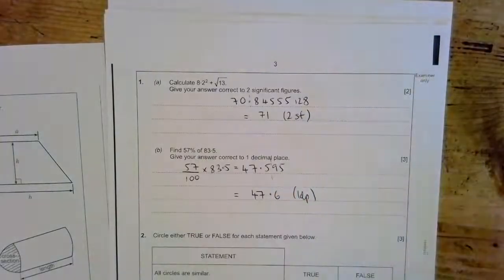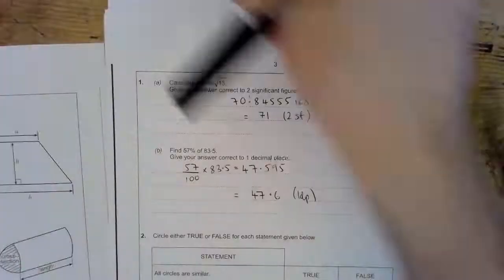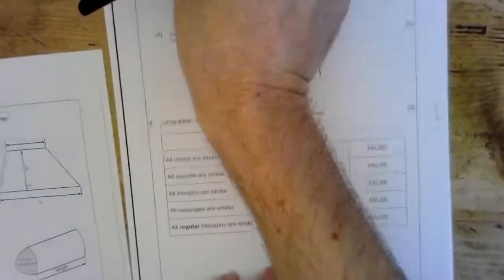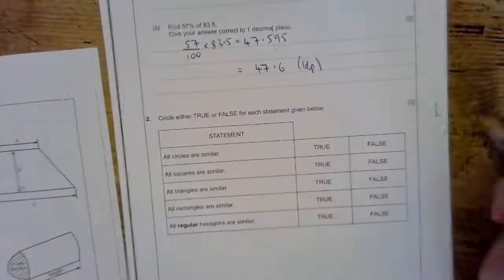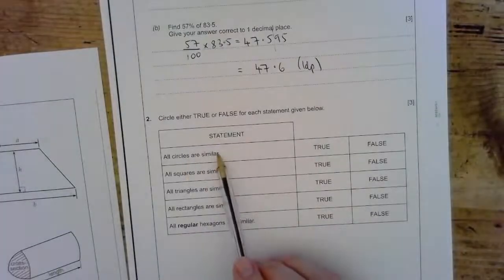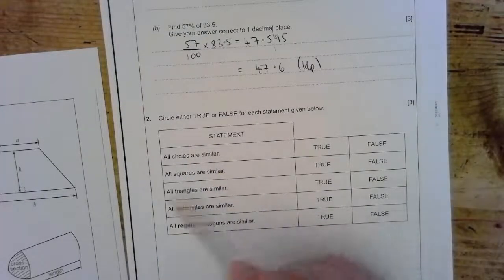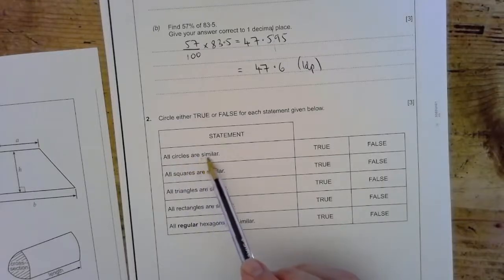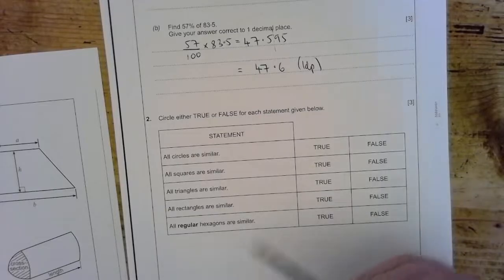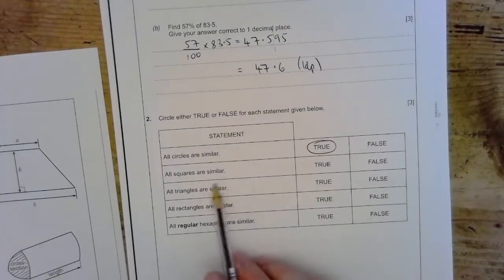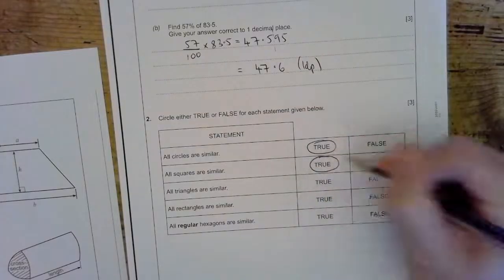Okay, questions underneath. It says circle either true or false. All circles are similar. Now to be similar, all your angles have to be the same. So in terms of circles, all circles being similar, they're all 360 degrees, and if they're enlarged to each other, they're always in relationship, so that's true. All squares are similar, all the angles in a square are at right angles, and they're all the same size, so yeah, that's true. All triangles are similar.